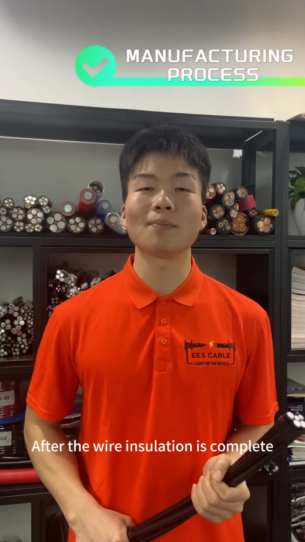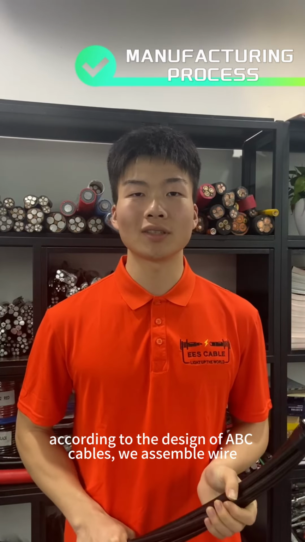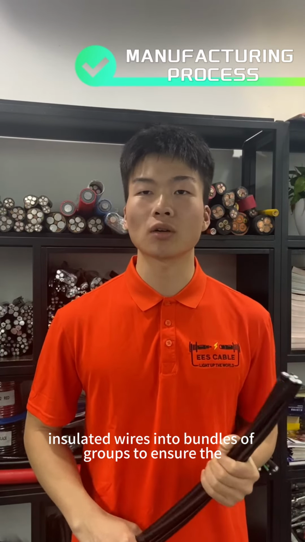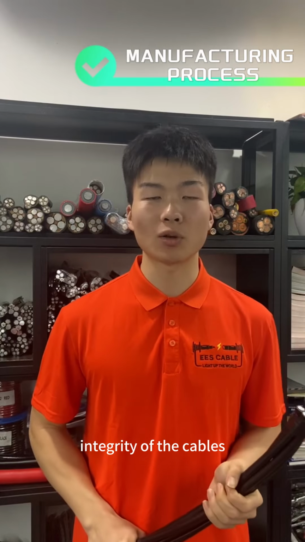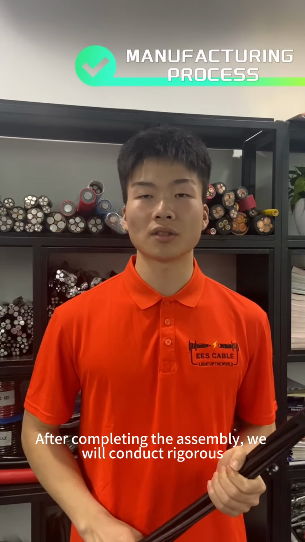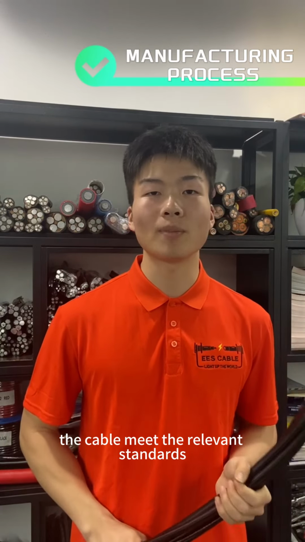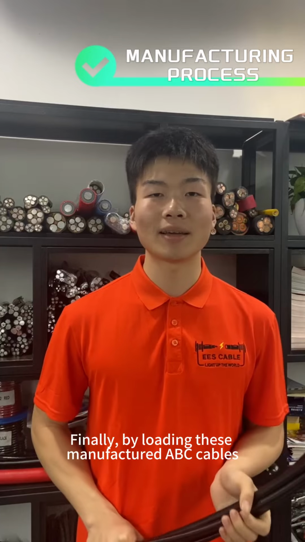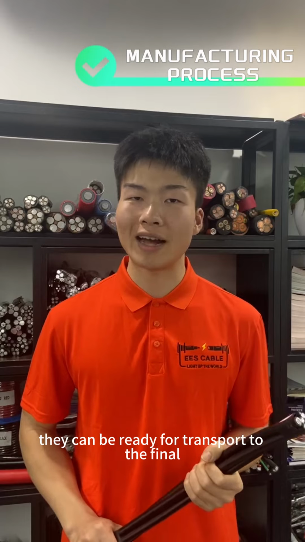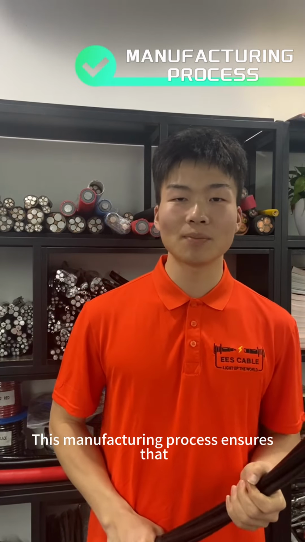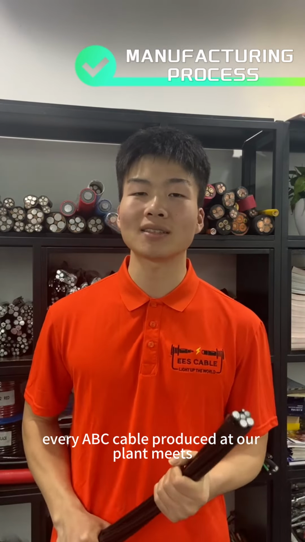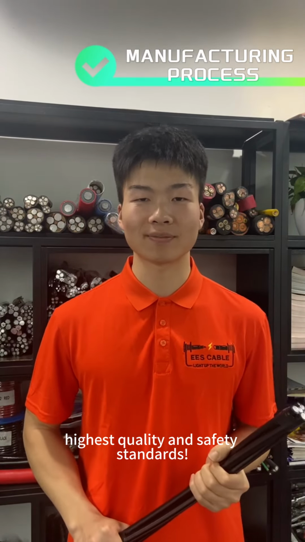After the wire insulation is complete, we assemble the wire according to the design of ABC cables. We assemble well-insulated wires into bundles or groups to ensure the integrity of the cables. After completing the assembly, we will conduct rigorous quality tests to ensure that the cable meets the relevant standards. Finally, by loading these manufactured ABC cables, they can be ready for transport to the final destination. This manufacturing process ensures that every ABC cable produced at our plant meets the highest quality and safety standards.